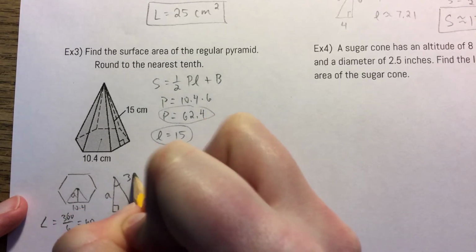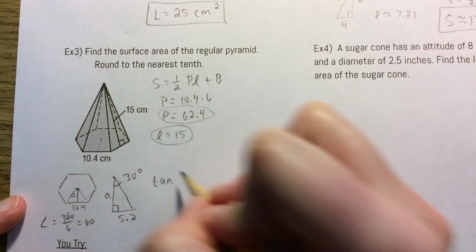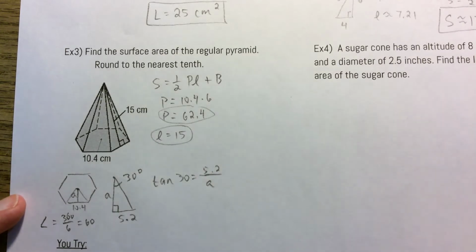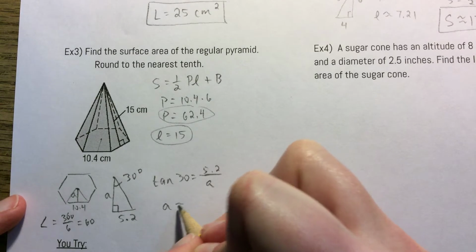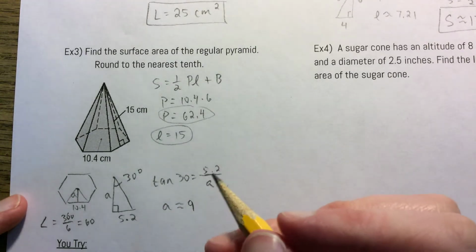So that means this is 30 degrees. I'm going through this quick because this should be a review. So if I do tangent of 30 is 5.2 over A. So I'm going to end up doing 5.2 divided by tangent of 30. And I get an apothem of about 9.